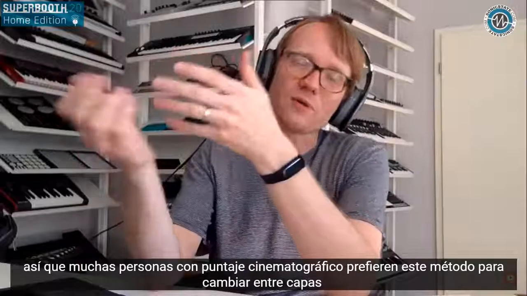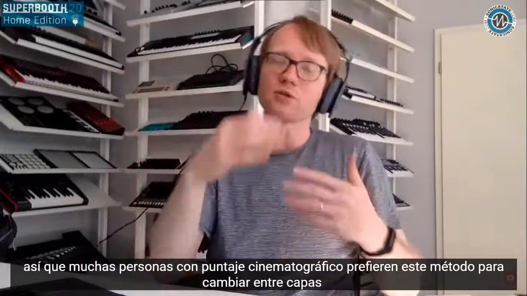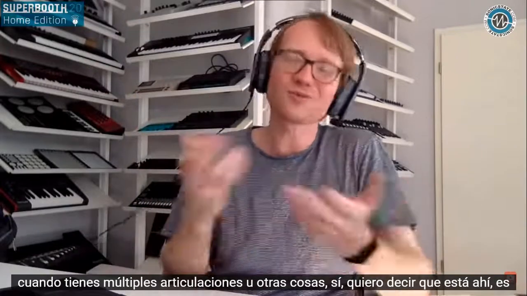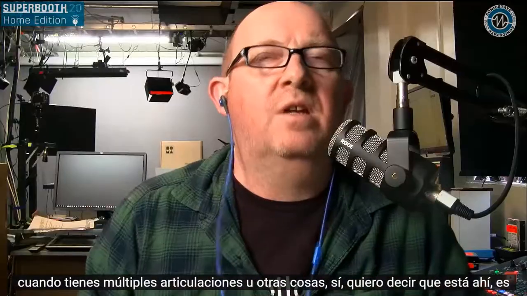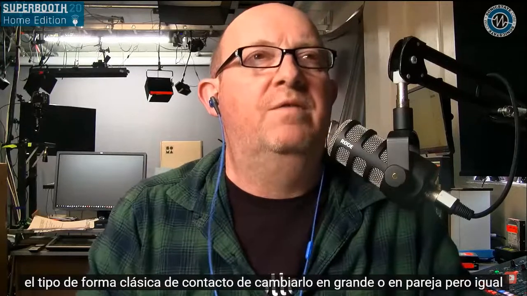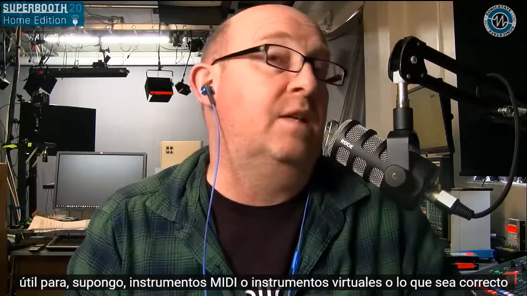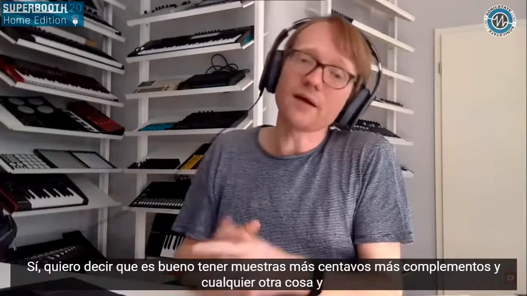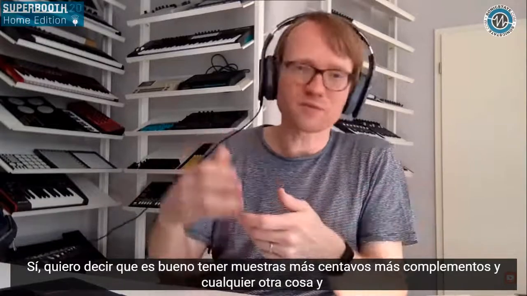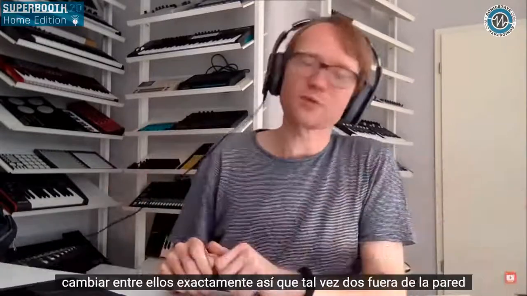So a lot of film scoring people prefer this method for switching between layers when you have multiple articulations or other things like that. Yeah, I mean, it's the kind of classic Kontakt way of switching big orchestral ensembles, but just as useful for, I guess, MIDI instruments or virtual instruments or whatever, right? Yeah, I mean, nice to have samples plus synths plus plugins and whatever else and switch between them.